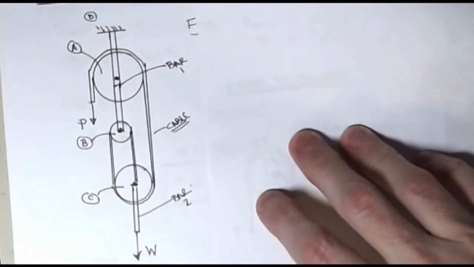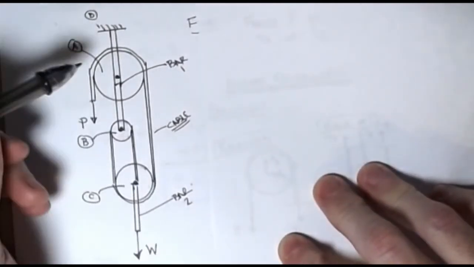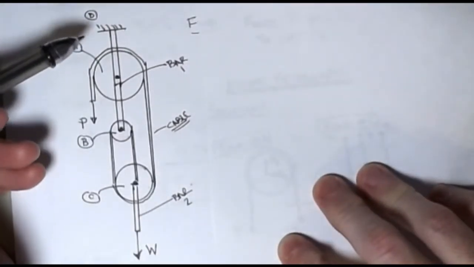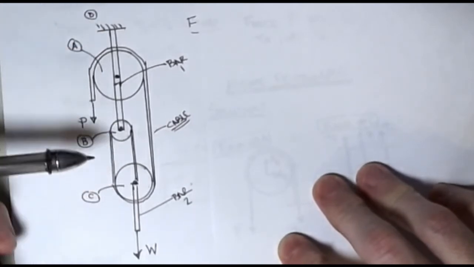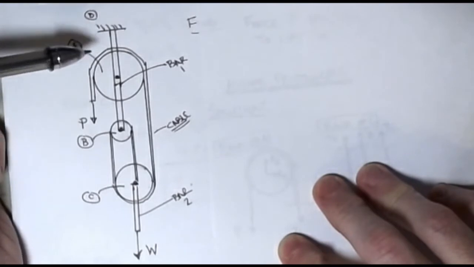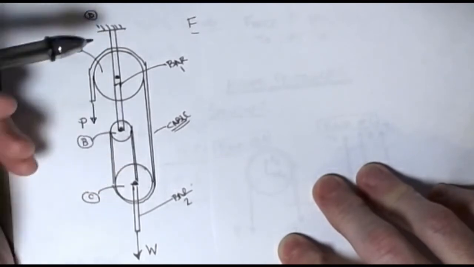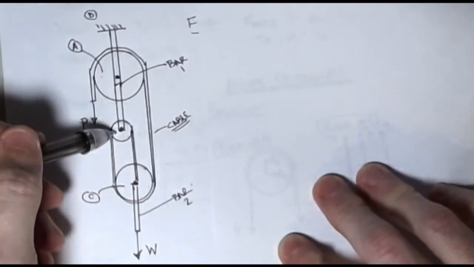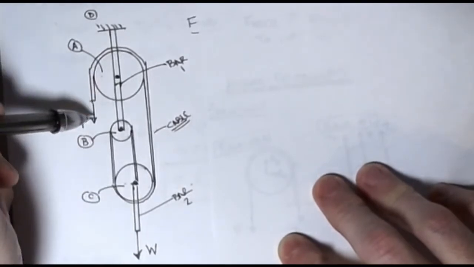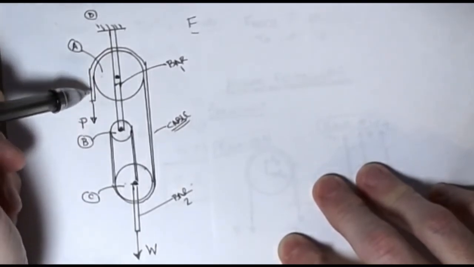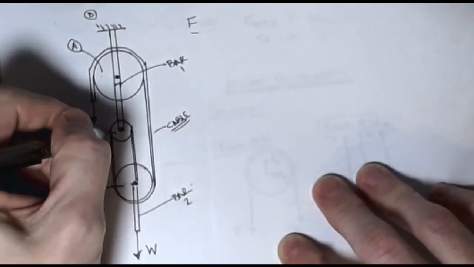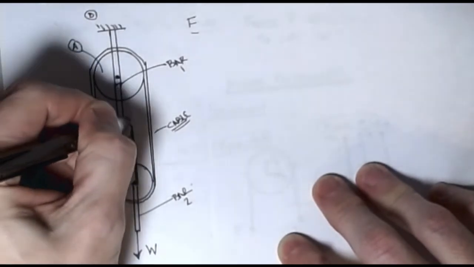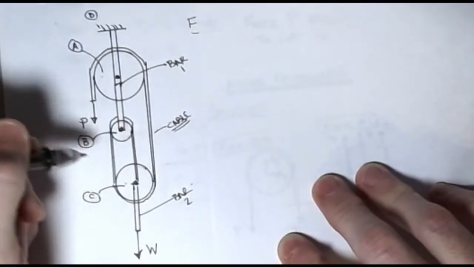I have an apparatus, and part of the problem with these block and tackle problems is that they're very complex and hard to decipher, but I'll try to explain it as best I can. I have a system of 3 pulleys: a pulley A, a pulley B, and a pulley C. I have this rope that's being pulled on with a force P that wraps all the way around A, comes down around C, wraps back up around B, and is then tied off at the center of C.